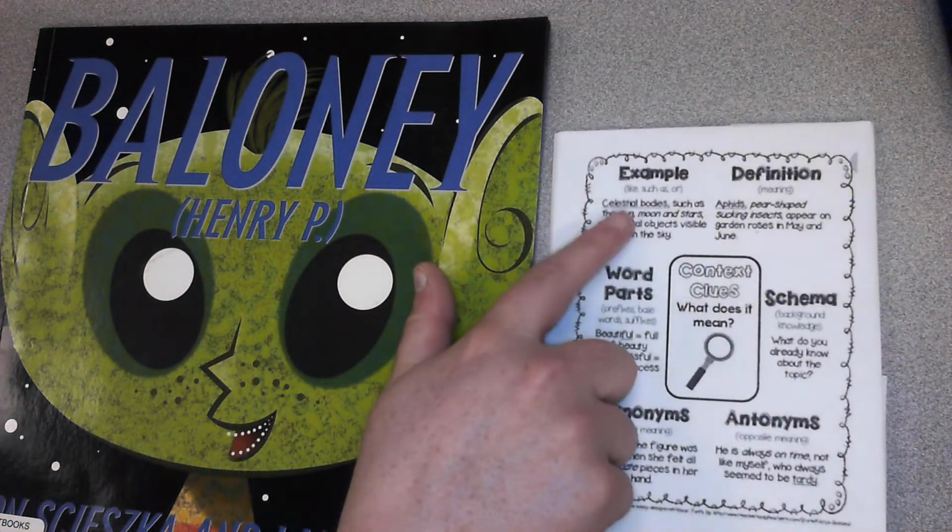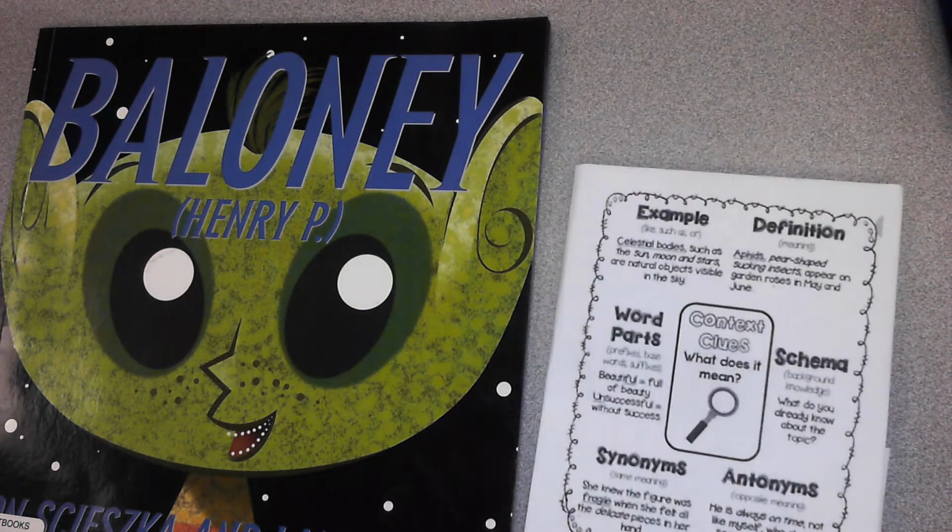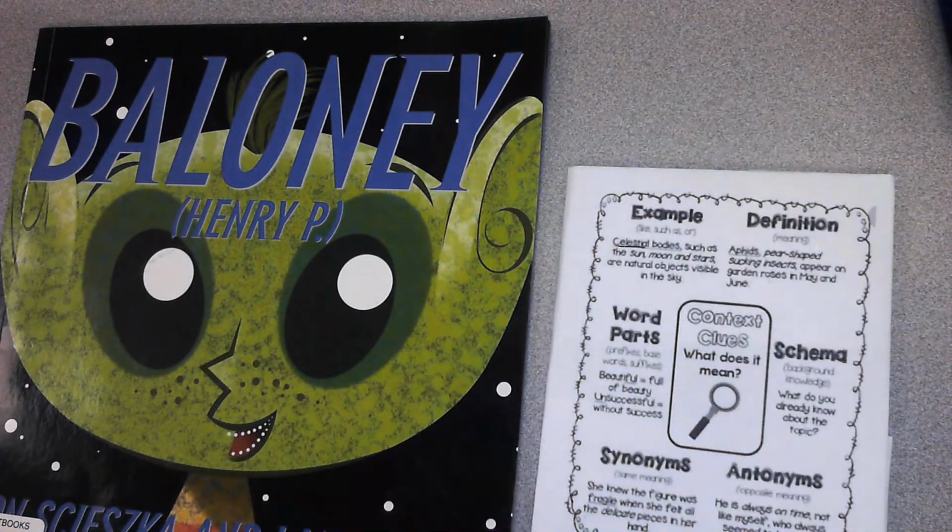The next way that we can think about context clues are if they give us an example. For example, on our context clue chart right here, it says celestial bodies, such as the sun, moon, and stars, are natural objects visible in the sky. The unknown word was celestial bodies, and they gave us an example of what those were by saying the sun, the moon, and the stars.